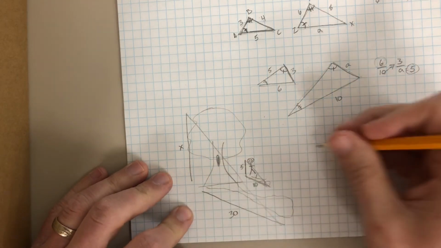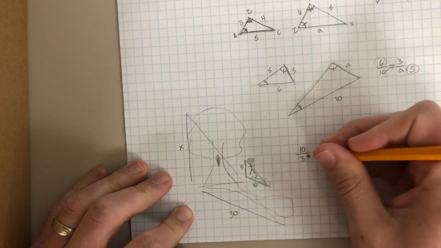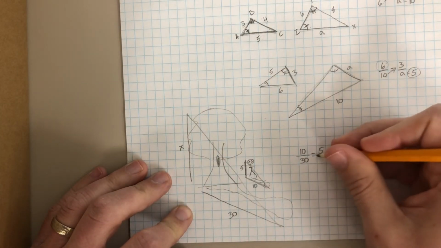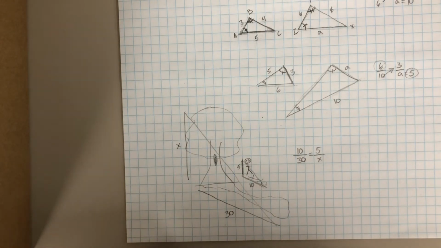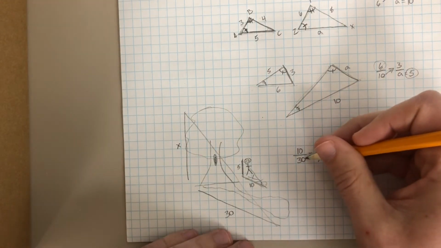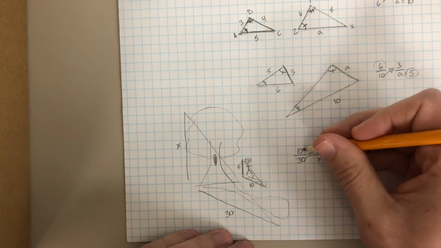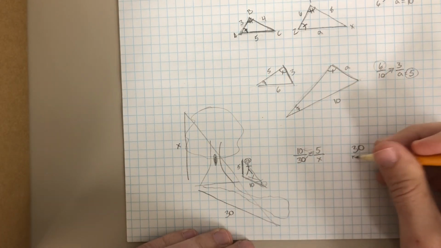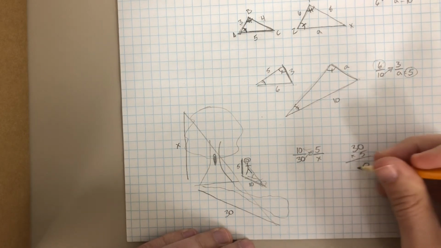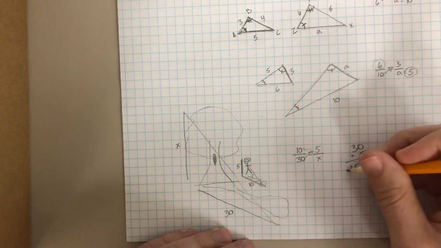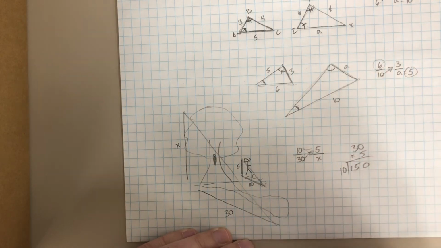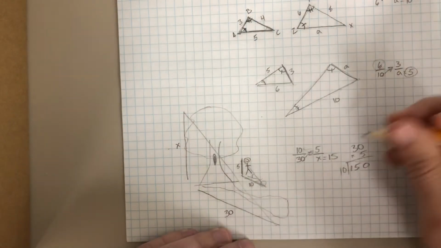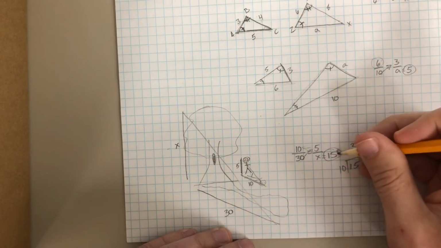10 is to 30, just as 5 is to x. Okay? And then I can cross multiply and divide. 5 times 30, 150, divided by 10 is 15. So the height of this tree is 15 feet.